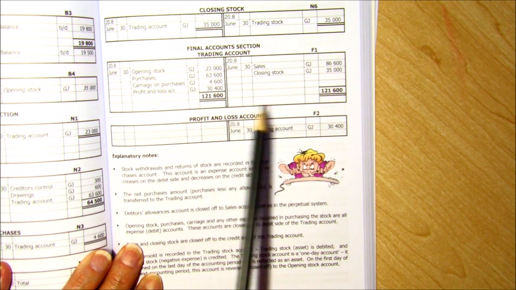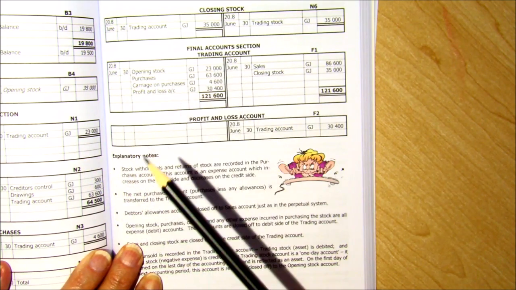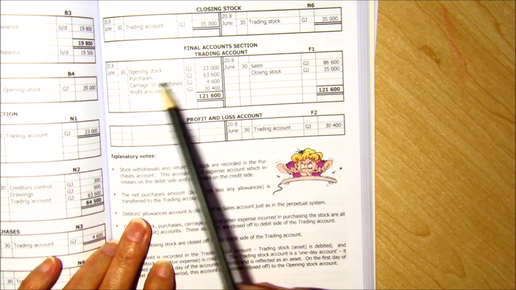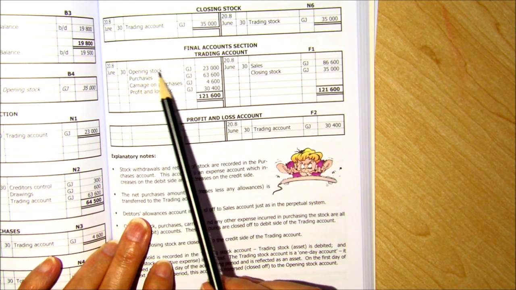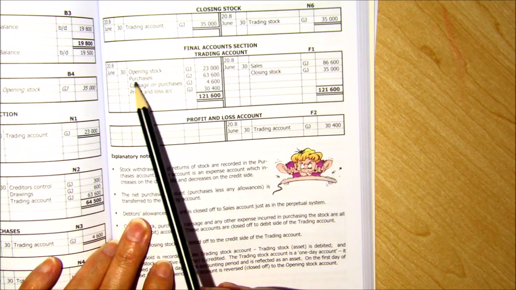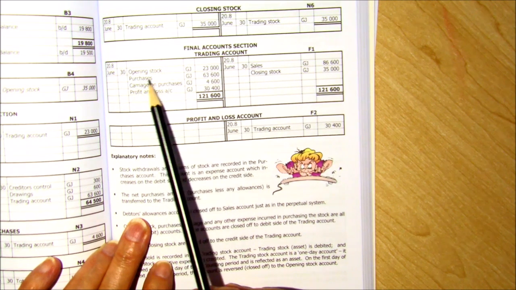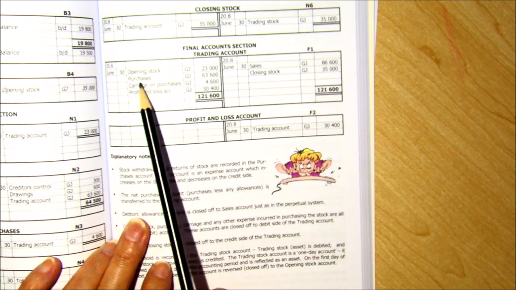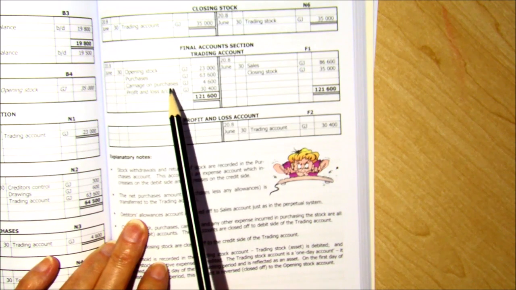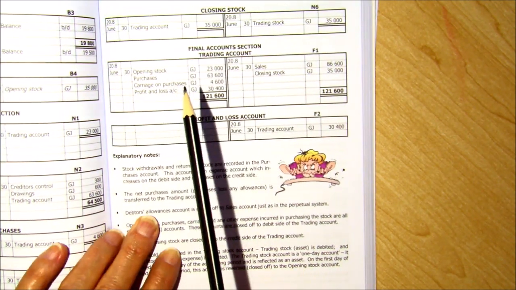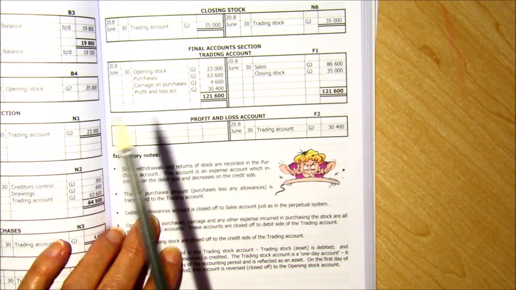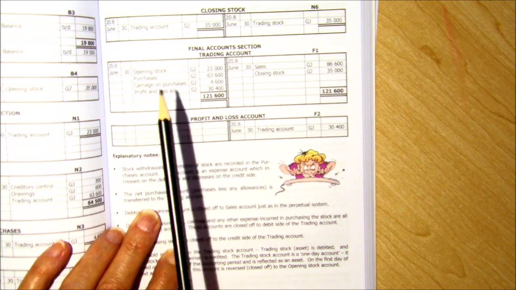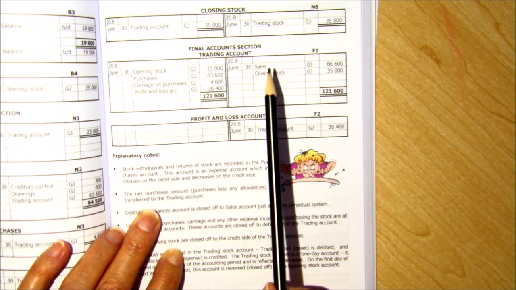You'll notice that there's no cost of sales here, because we don't have the cost of sales. Cost of sales has to be calculated. So we would start off with our opening stock, the stock we had at the beginning, plus we will add on our purchases of all the goods we've bought, plus we would add on any other expenses, carriage on purchases like they've got here, or import duties. Now under the perpetual stock system under which you used to, those 3 would have been combined together in the trading stock account. We would still have our sales on the opposite side.